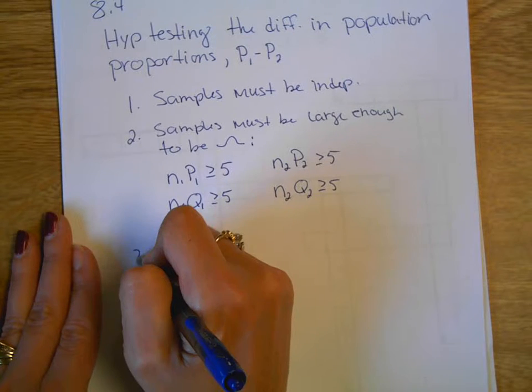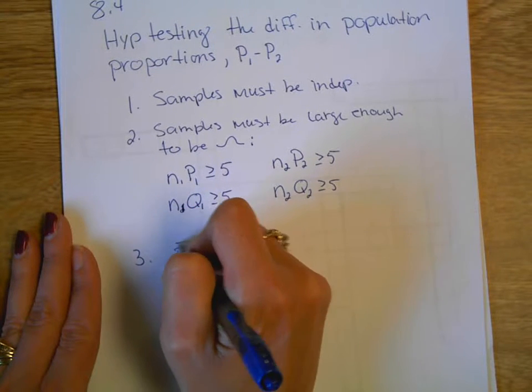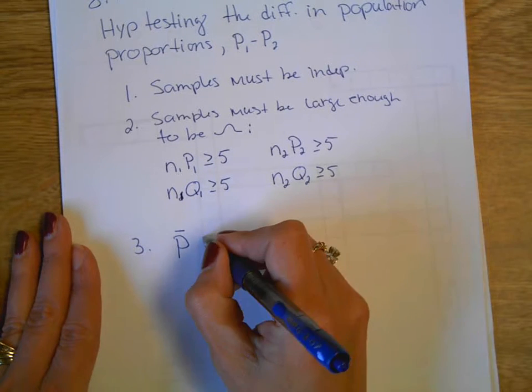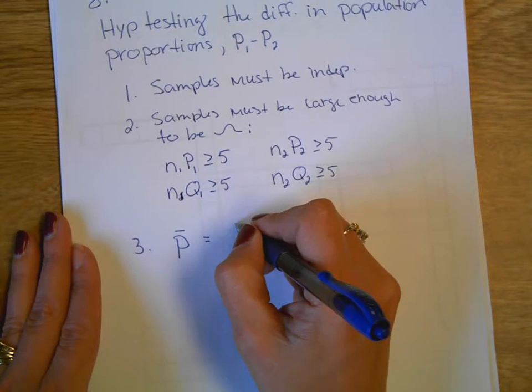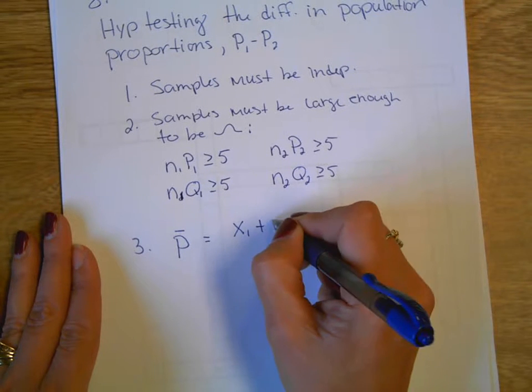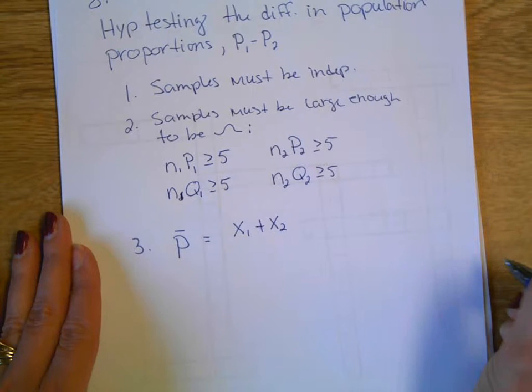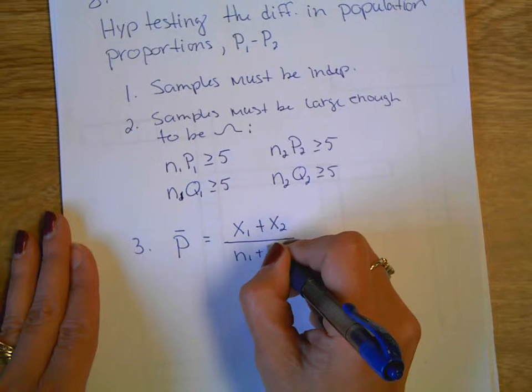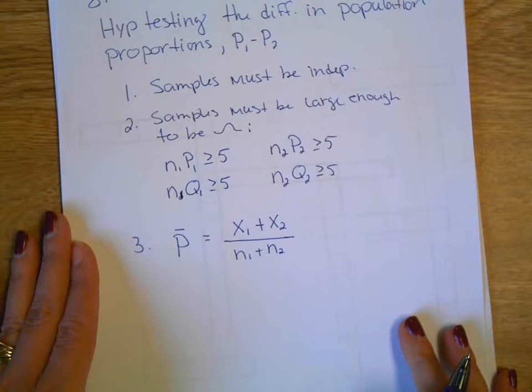Okay, P bar is going to be used in the formula. To get P bar, it's the number of successes from the first sample added to the number of successes from the second sample, divided by the 2 sample sizes added together.